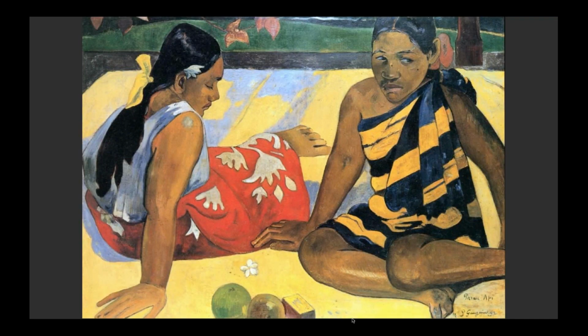Here's another Gauguin. These forms feel so solid and real, and this yellow background creates this vibrant popping out of the forms. Yeah, the dresses and all that. And these mangoes. Mangoes are the coolest thing to paint because they go from red to green.